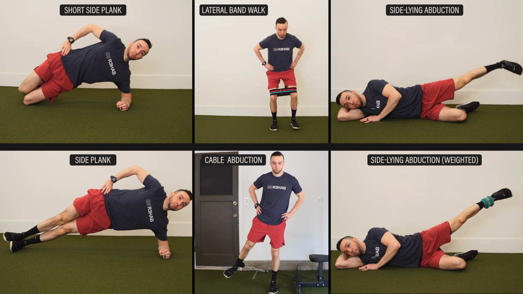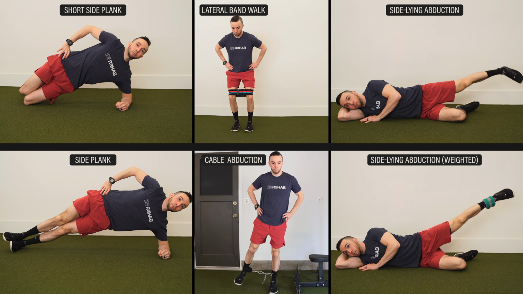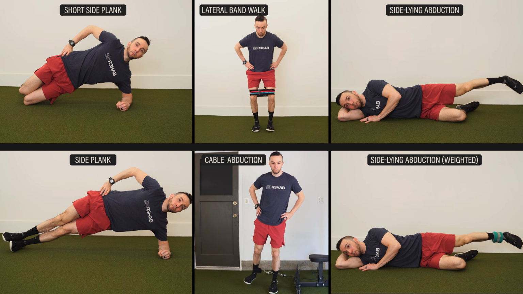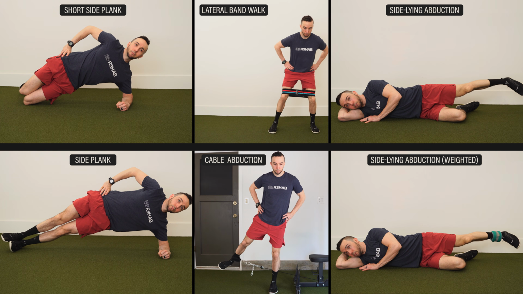Some include short side planks, regular side planks, side steps with the band around your knees or ankles, and hip abduction in standing with the cable, or side lying with or without the use of a band or weight.